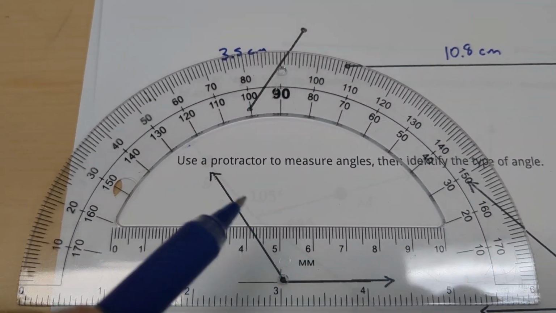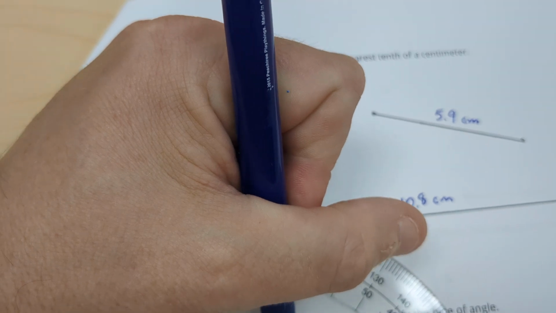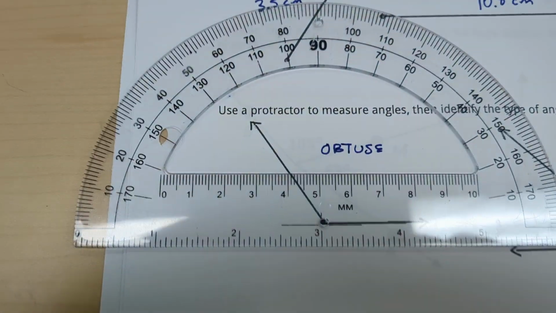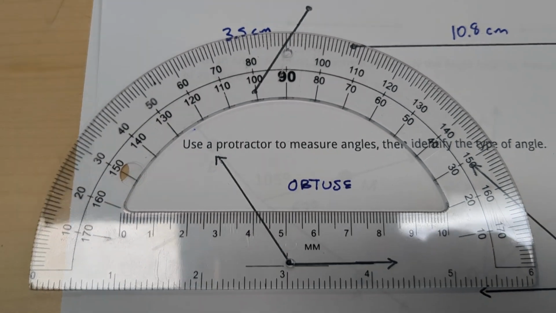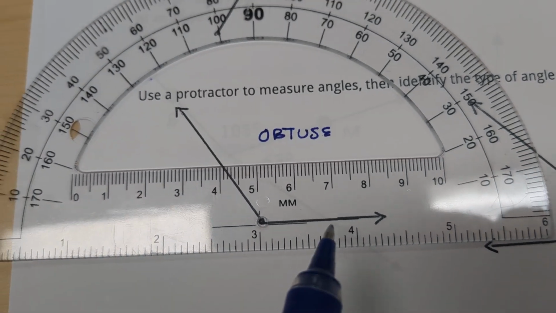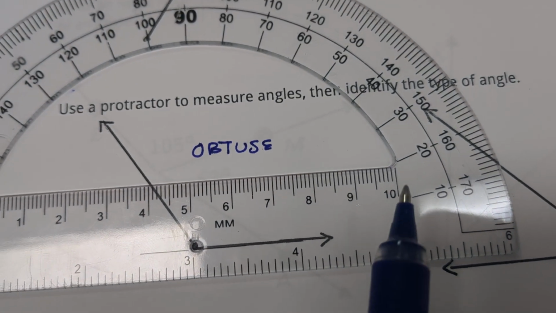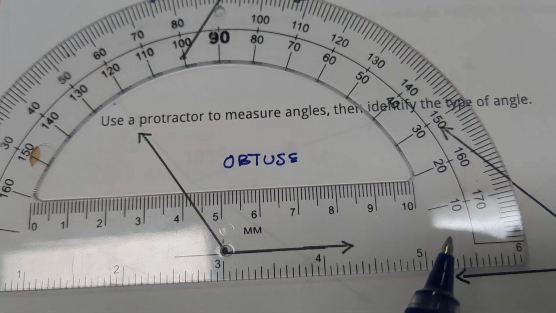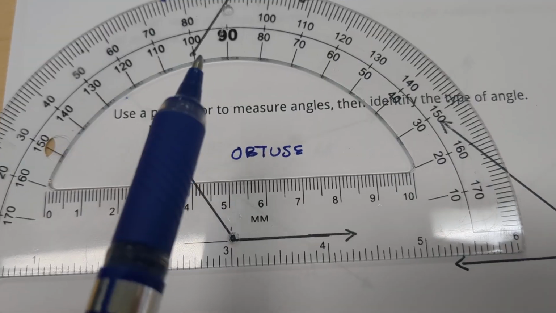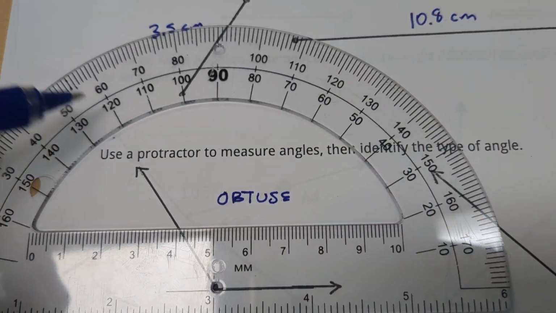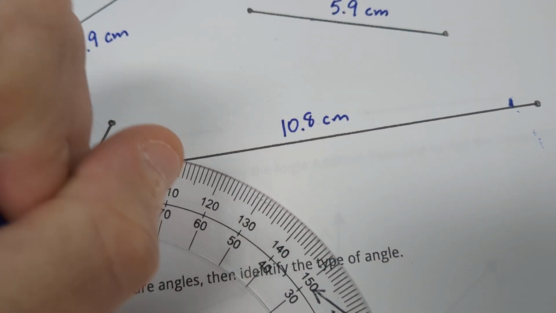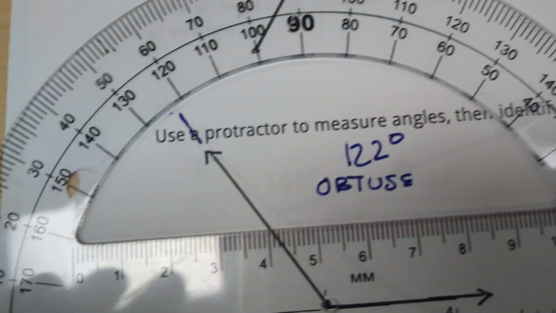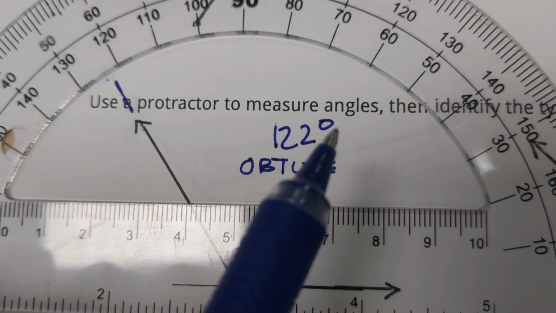First of all, I notice right away that this is an obtuse angle. And because it's obtuse, I know I should be using these numbers on the inside. The other reason is that the arm on the bottom here is pointing this direction, so I'm using the inner scale because that's where the 0 for the inner scale is. So I'm using this one. And I can see it's pointing out this direction. I'd say a little past 120. So maybe we'll call that 122, and I would write 122 degrees, just like that. So your numbers and then the little symbol for degrees.